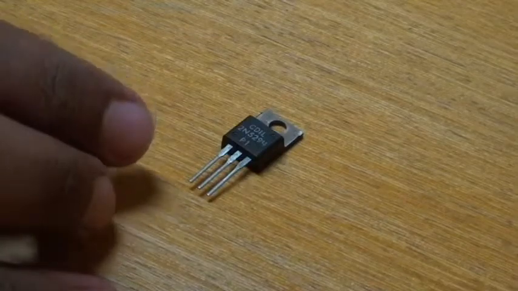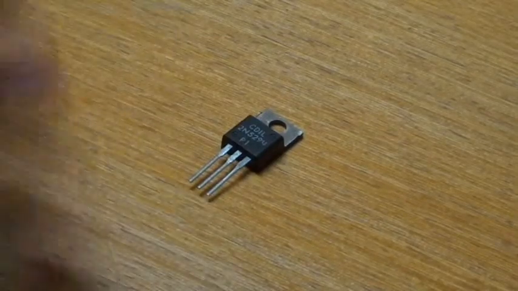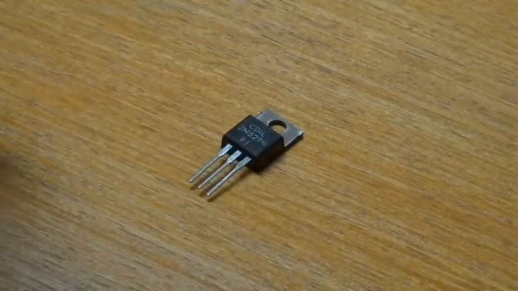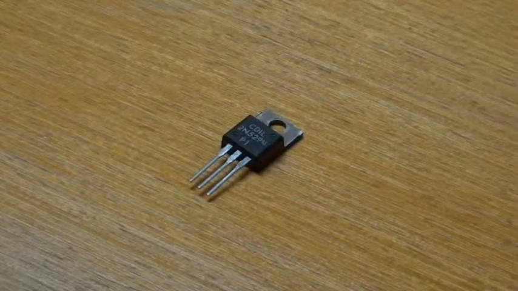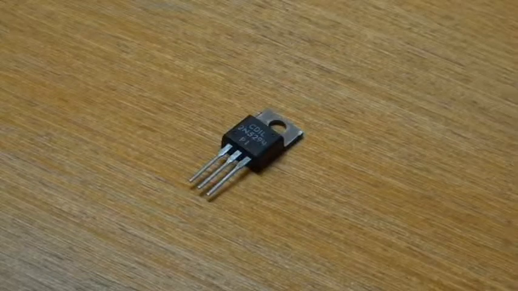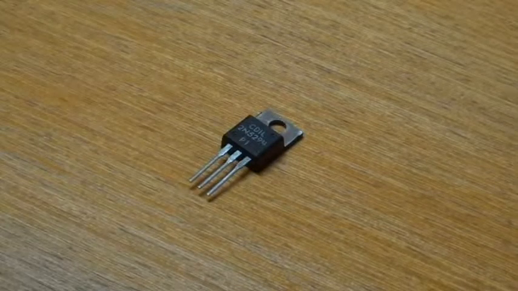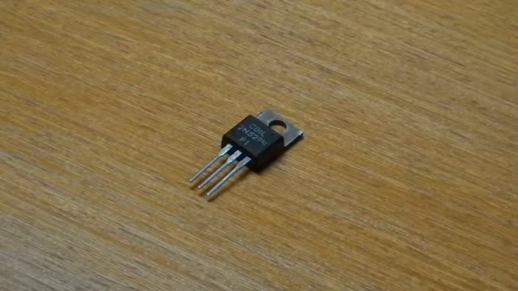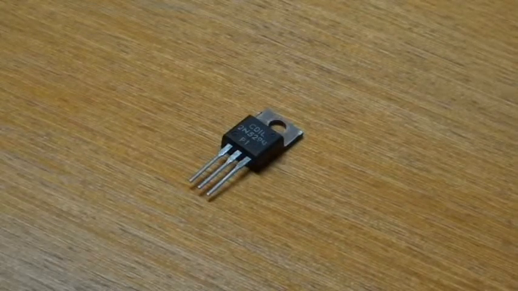It is named transistor from two terms, transfer of resistor. It means that the internal resistance of a transistor transfers from one value to another value depending on the biasing voltage applied to the transistor. A transistor is a semiconductor device used to amplify and switch electronic signals and electrical power.